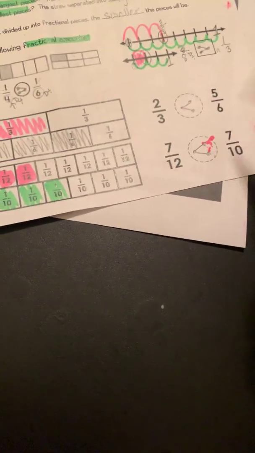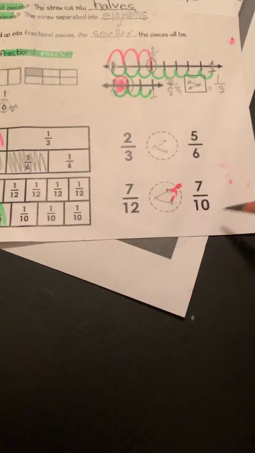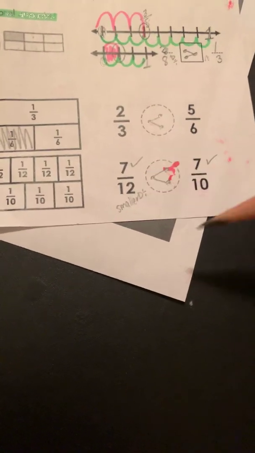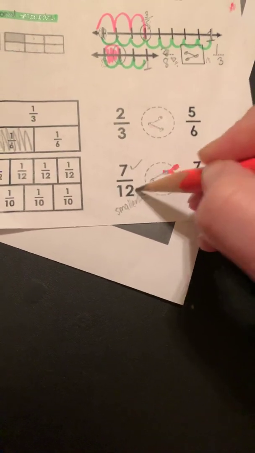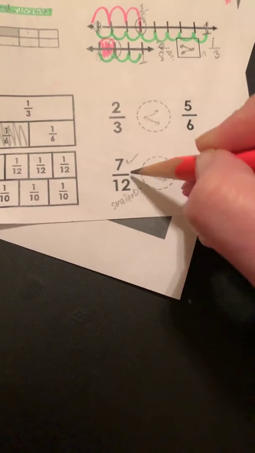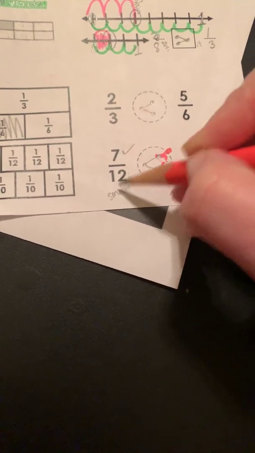1 dot is less than 2. I already knew that, and this is me thinking through for the kids, because the numerators are the same. And I know that the more you divide a shape, the smaller the pieces. If I have to divide my Twizzlers with 12 people versus 10, I'm going to get less when I divide with more people. So I already knew 7 out of 12 was going to be smaller than 7 out of 10. You can even ask them what they think.